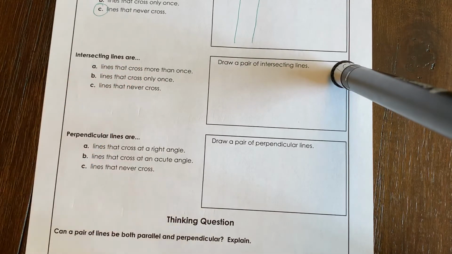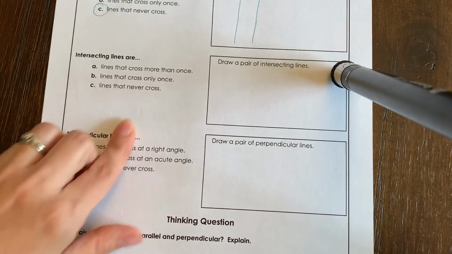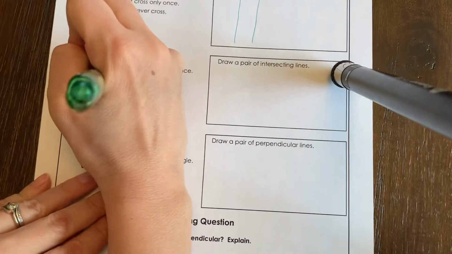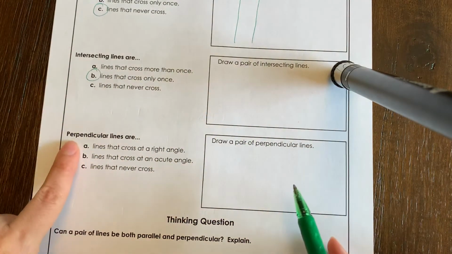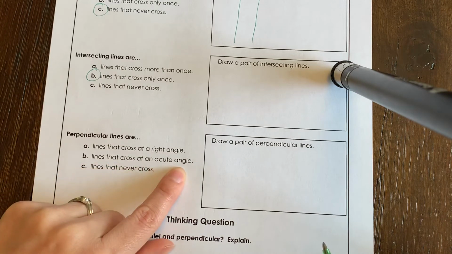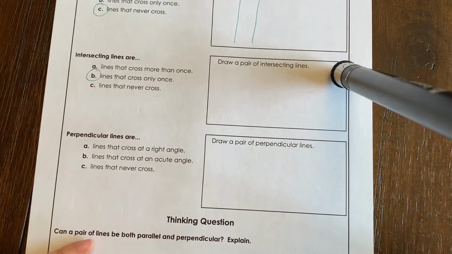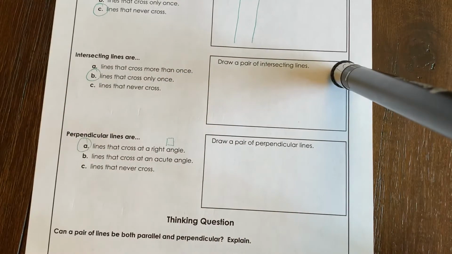Intersecting lines are lines that cross more than once, lines that cross only once, or lines that never cross. Okay, they only cross once. You're going to draw a pair of intersecting lines. Perpendicular lines are lines that cross at a right angle, lines that cross at an acute angle, or lines that never cross. A right angle, remember, is the one that makes a little square in the corner.